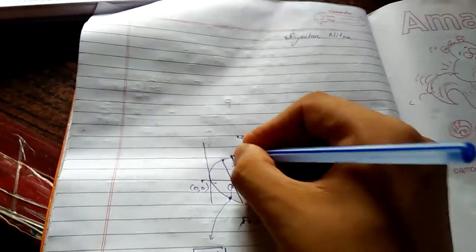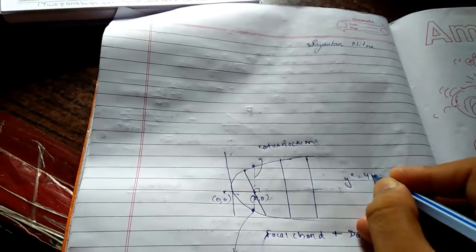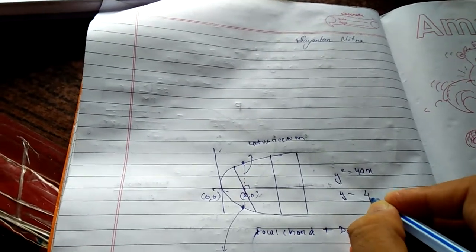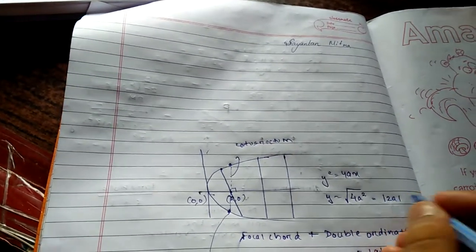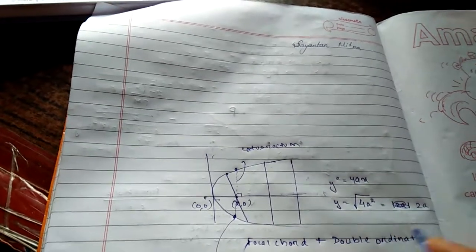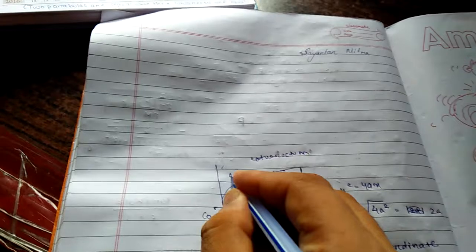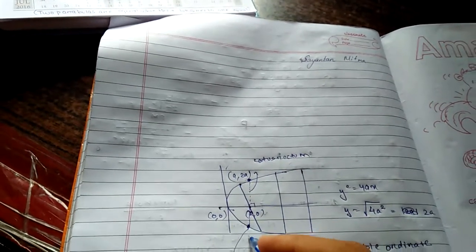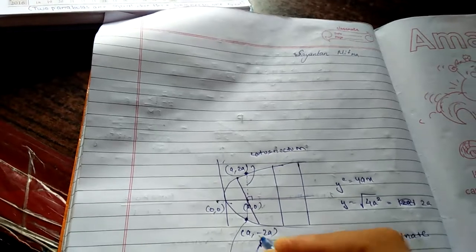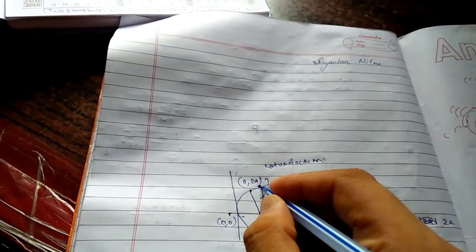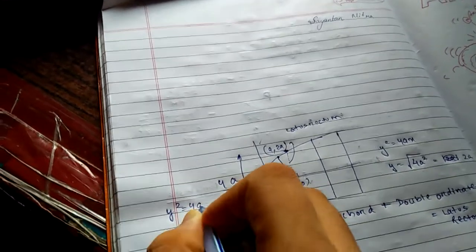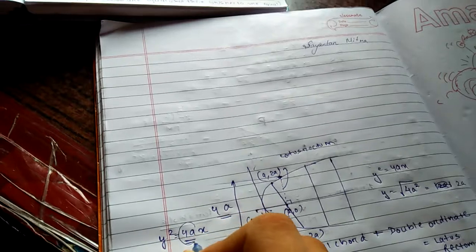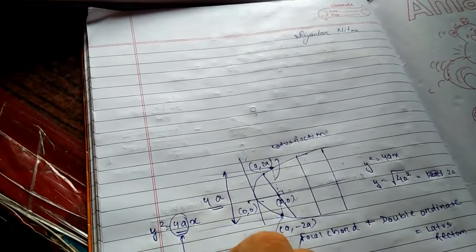What are these points? If you substitute x equal to a in the equation y square equal to 4ax, you get y equal to plus or minus 2a. So here would be a comma 2a, and here would be a comma minus 2a. Clear? So what's its length coming? You see its length is 2a plus 2a, it's 4a. What's this 4a? From y square equal to 4ax, you get this 4a. This part, leaving the x and y square part, is the length of the latus rectum.